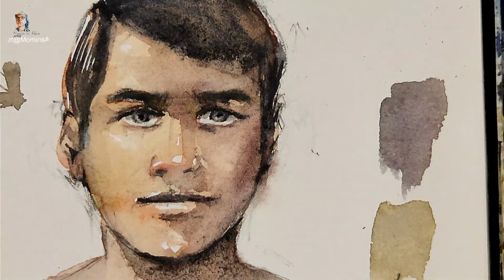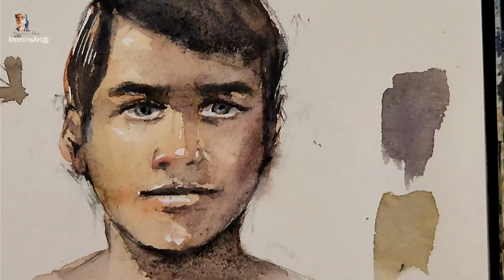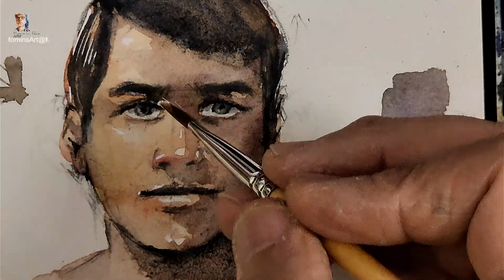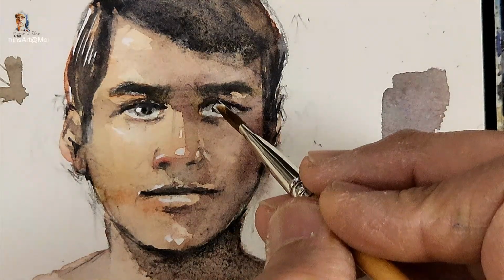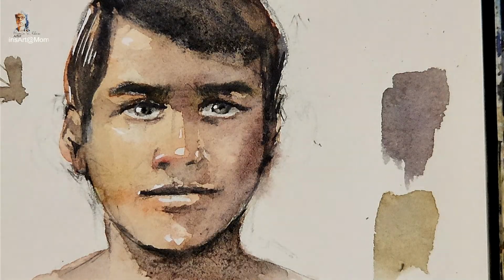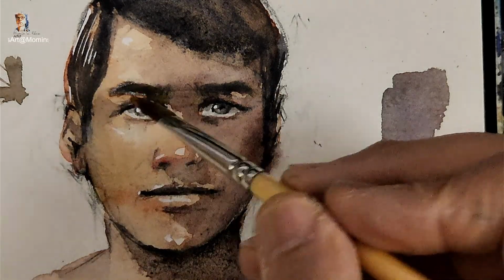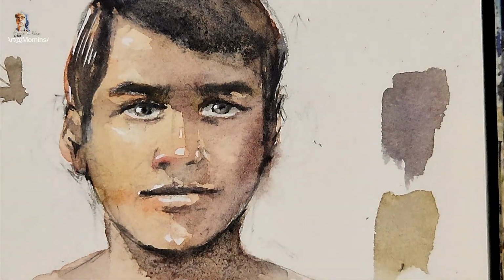There. So you change the way the eyes were. Now I get some white color, very light, and I will put it here, and there you go. So I create the eye color change. Now the eyes are more green.